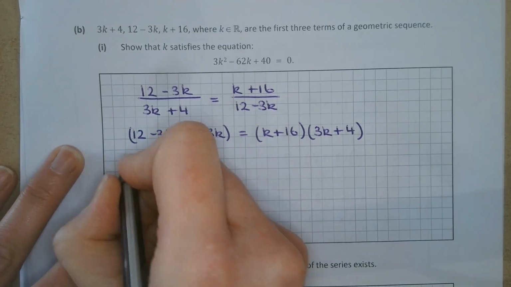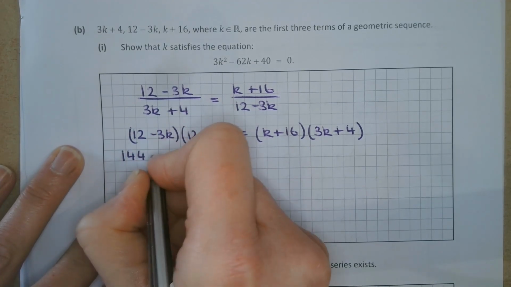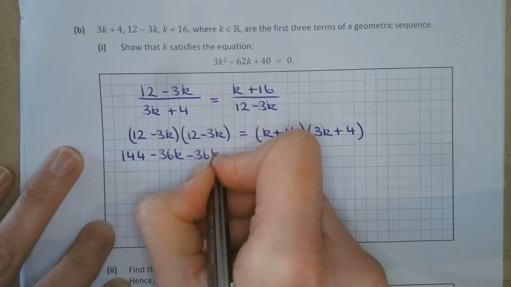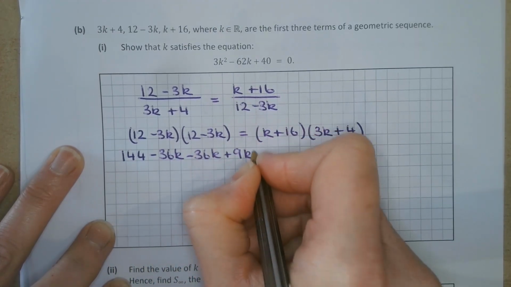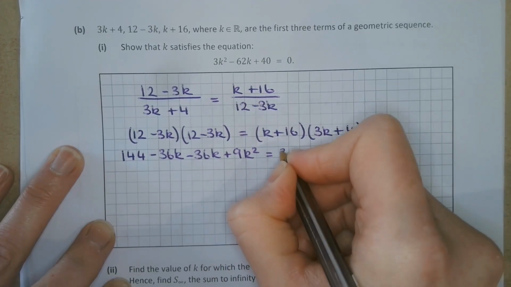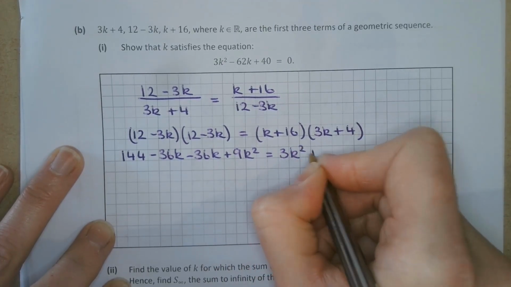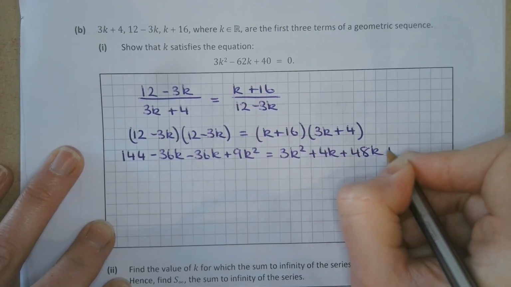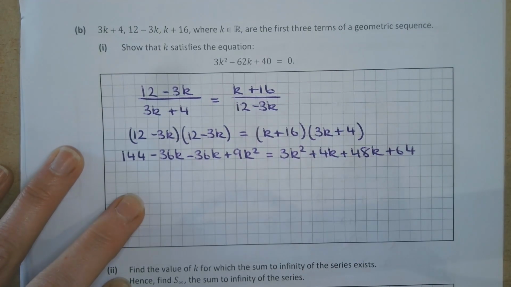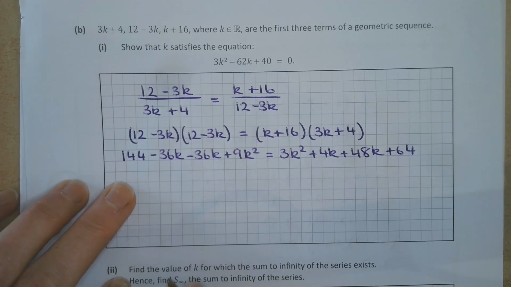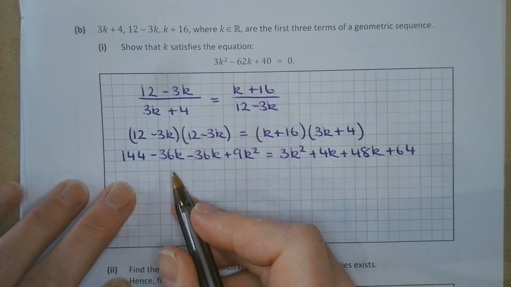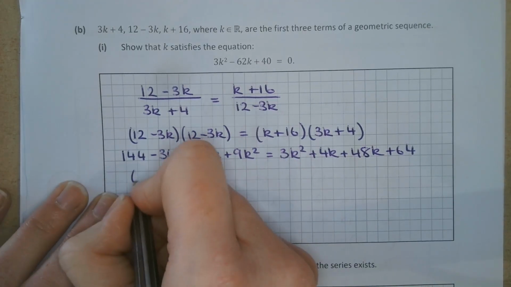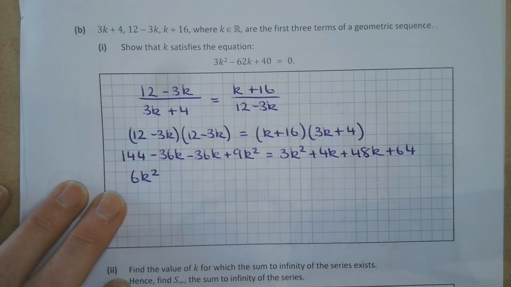So a lot of expanding that we have to do. We get 144 minus 36k minus 36k and a plus 9k squared on the left hand side, and on the right hand side 3k squared plus 4k plus 48k plus 64. And we could try and bring that all to one side. Okay, so if we bring it all to the left hand side, 9k squared, take away the 3k squared is going to leave me with 6k squared.